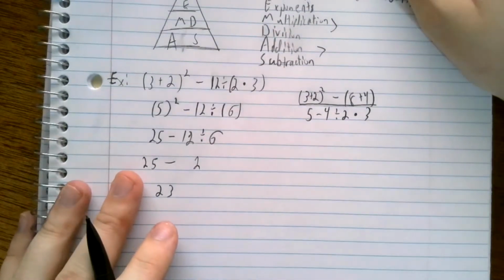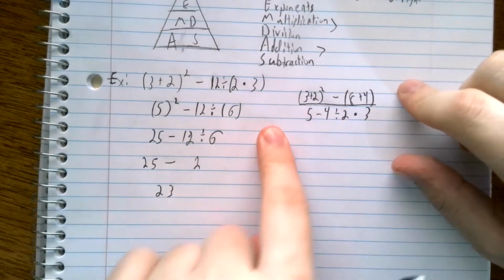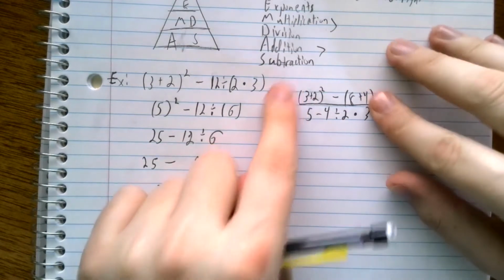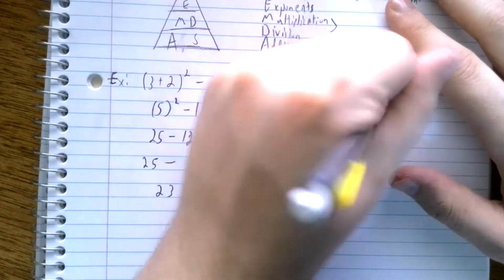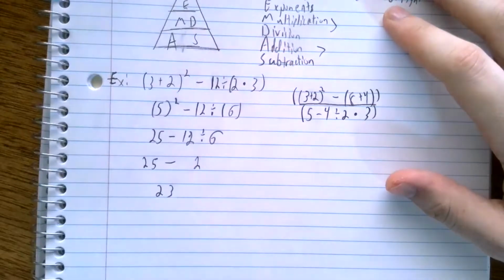So how I would simplify this is I would pretend that the whole thing on the top is in parentheses, and the whole thing on the bottom is in parentheses as well, because it's everything on the top divided by everything on the bottom.